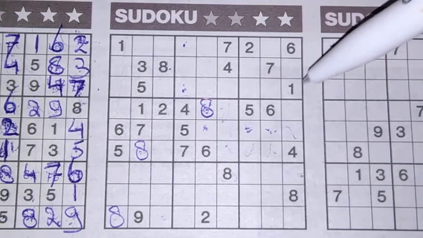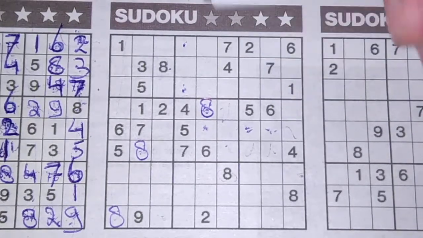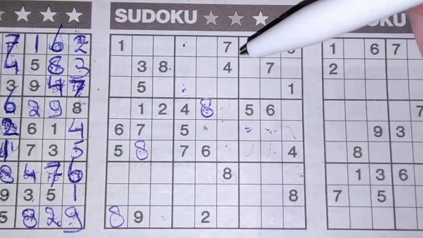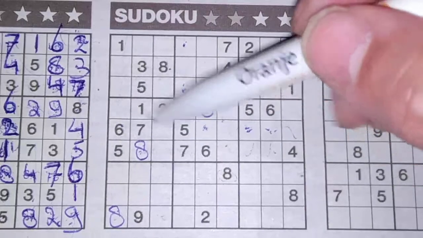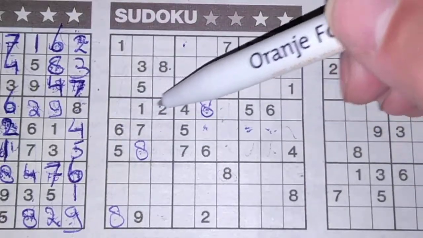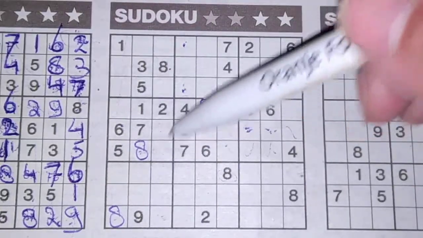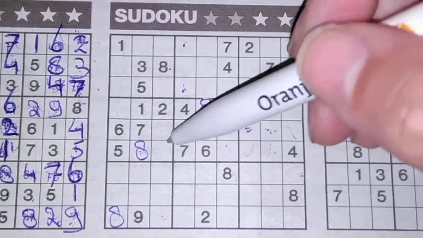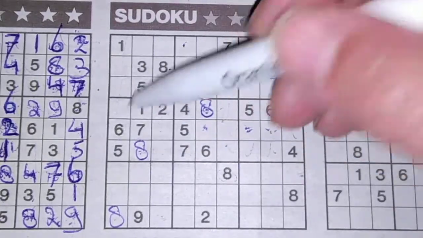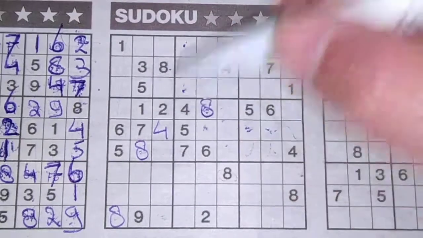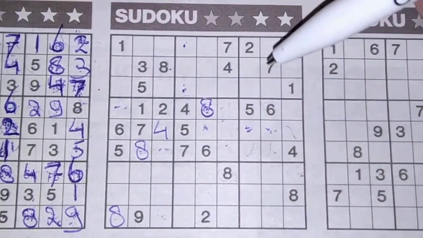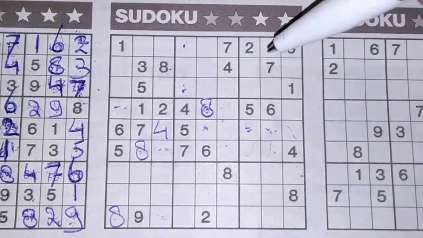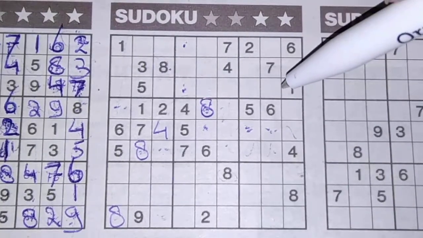Then I cannot continue with 8. Let me see. For the 4, yes. In this big square, 3 numbers are missing. The numbers 1, 2, 3, 4, and 9 are missing. We have a 4 here, no 4 there. Here also a 4, no 4 there. 4 should be here. The 3 and the 9 are missing.